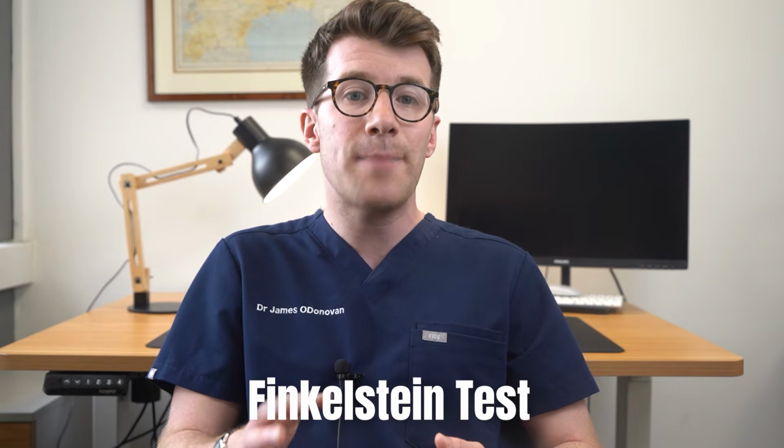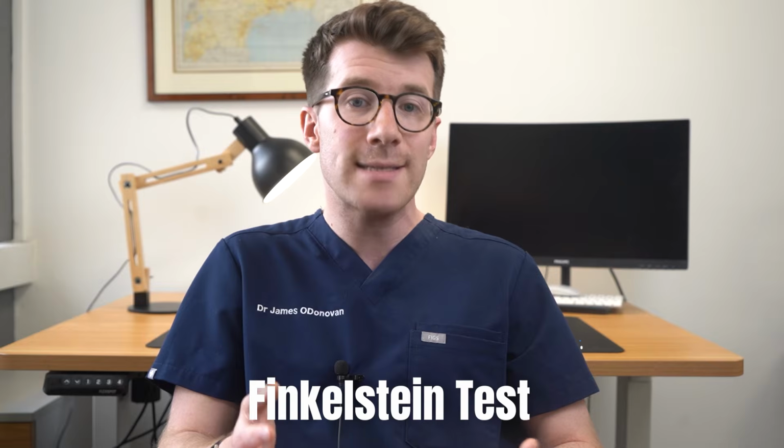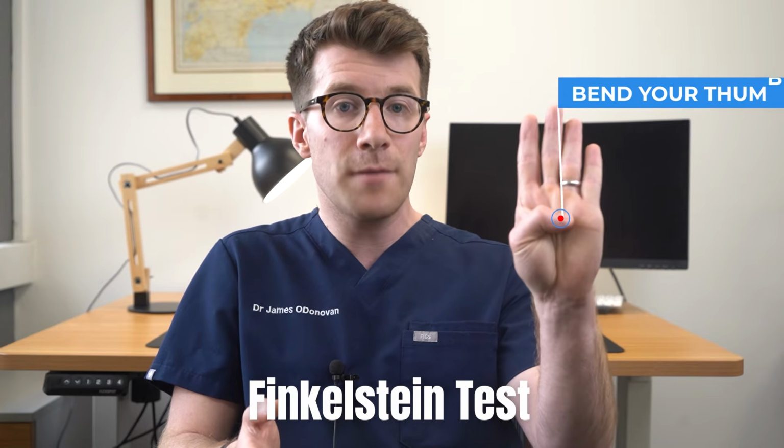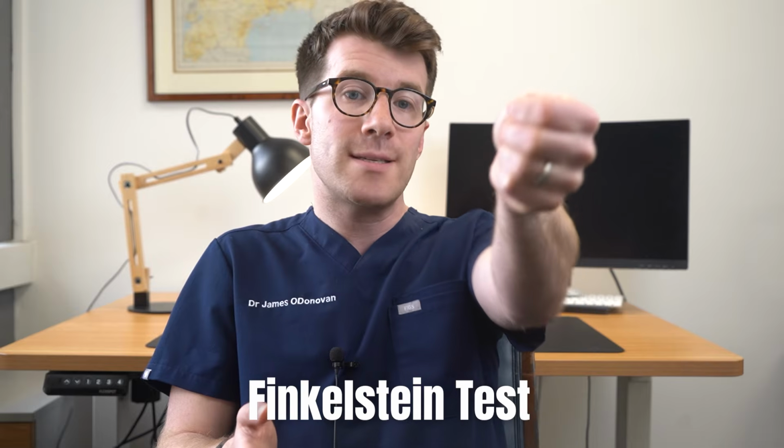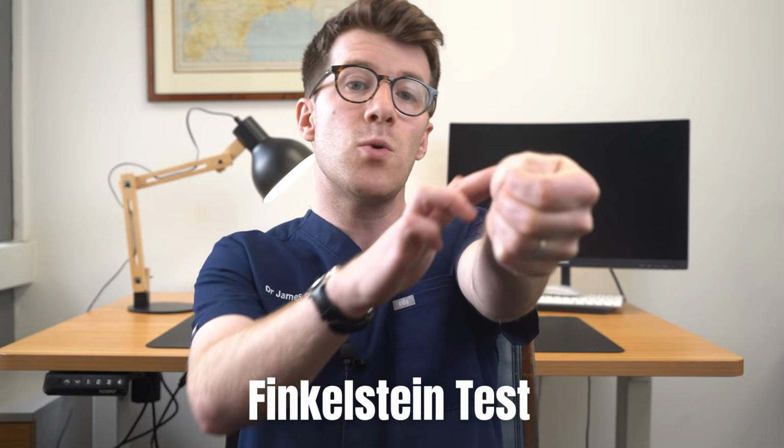Diagnosis typically involves a physical examination and something called the Finkelstein test, which assesses pain on thumb movement. Now in this test, you bend your thumb across the palm of your hand and you bend your fingers down over the thumb. You then bend your wrist towards your little finger. Now if this causes pain on the thumb side of the wrist, you likely have DeQuervain tenosynovitis. Now sometimes an ultrasound might be used to get a better look.